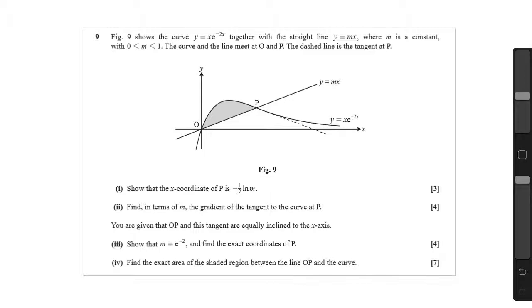So to find P, we just find where the two lines intersect, or the simultaneous solution of the two equations, which is mx equal to xe to the minus 2x. That means you either have x as 0, or you have m equals e to the minus 2x, and clearly P doesn't lie on the origin.